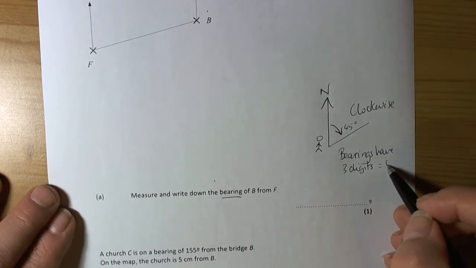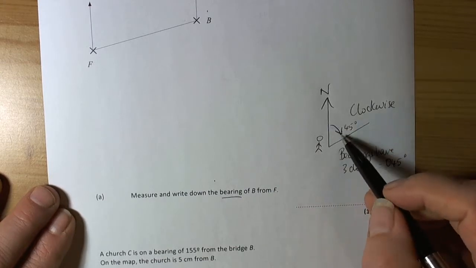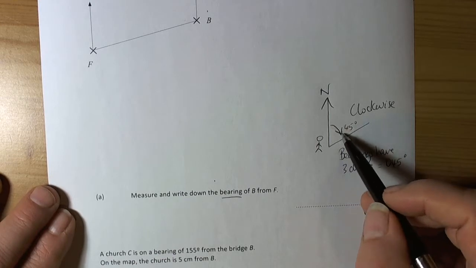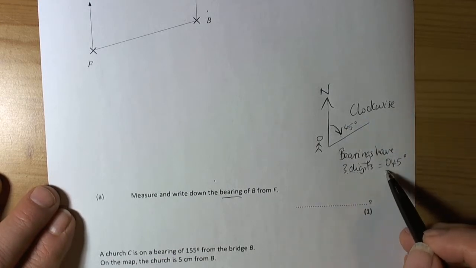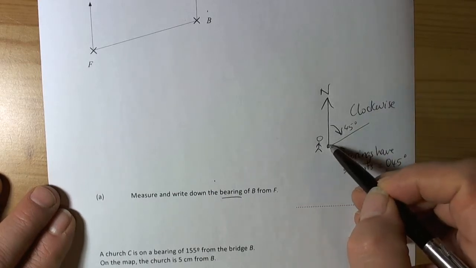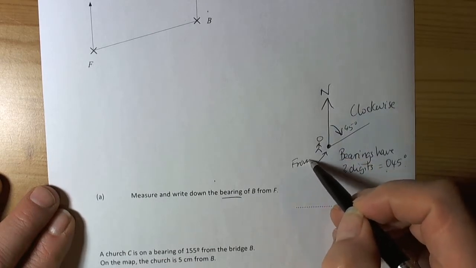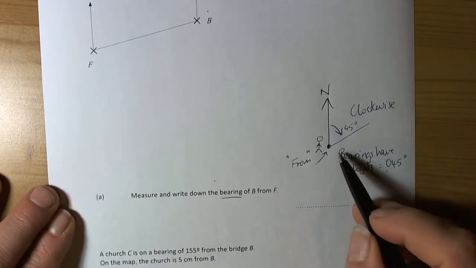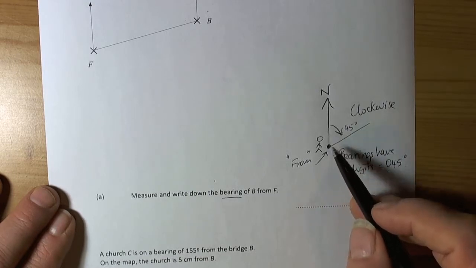So the final answer here would be 045 degrees. 3 digits. Only got a 45 degree turn on the angle, so the bearing gets the extra 0 to make it have 3 digits. The other important thing to remember is that you'll always be stood somewhere, and the word from tells you where you stood to do the measuring of the angle when you're facing north to start with.